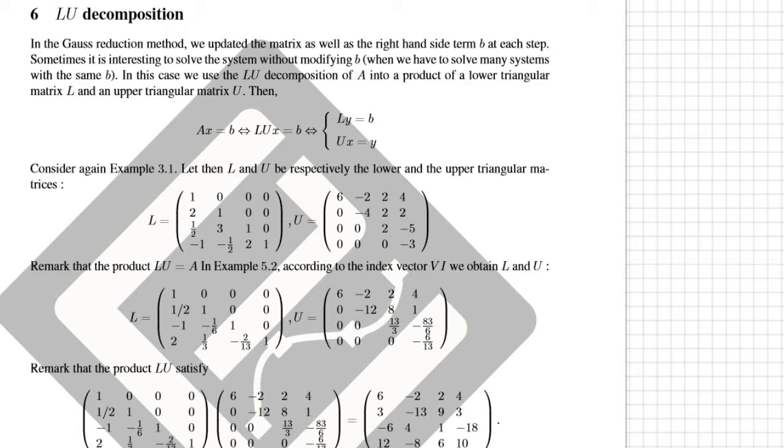Sometimes in some problems we have to solve a system Ax equal b, but we need to solve it many times for different values of b, because b depends on some given parameters in the problem. If we want to do so with the Gauss reduction method, we have to perform the reduction each time b is changing, because the reduction will change as well.